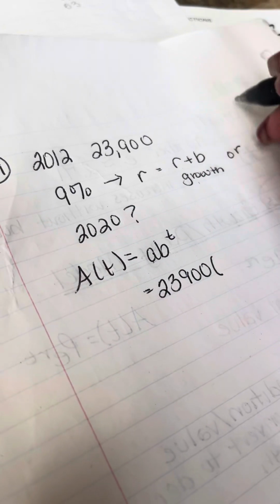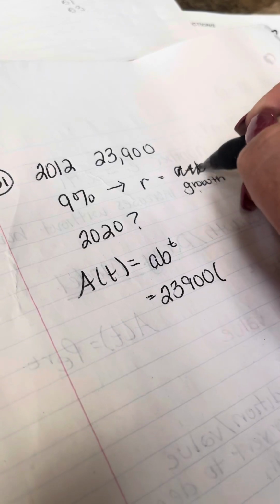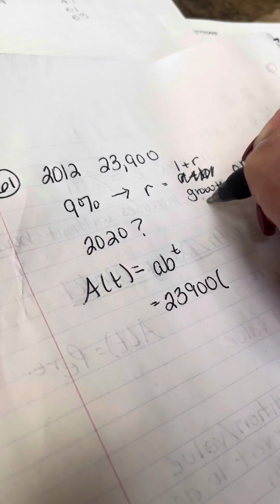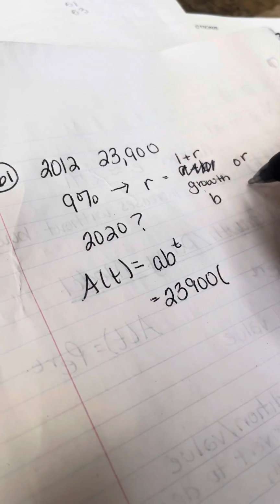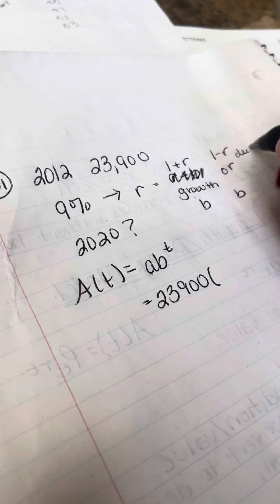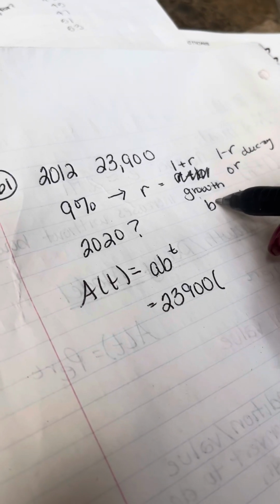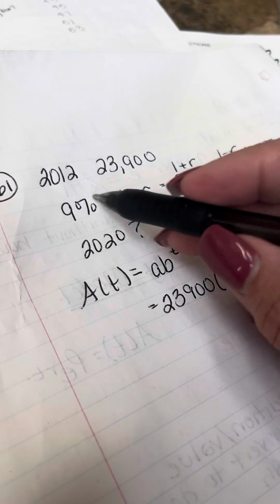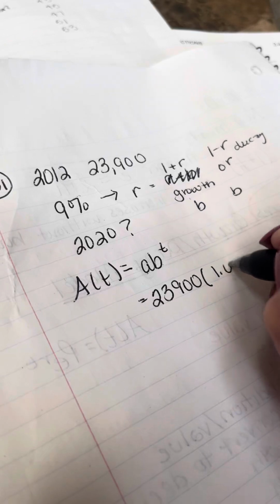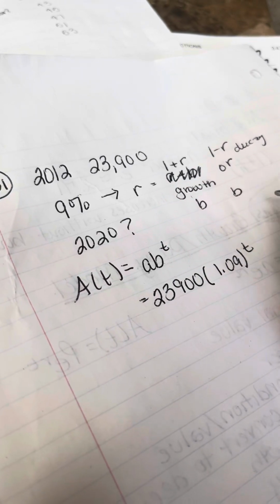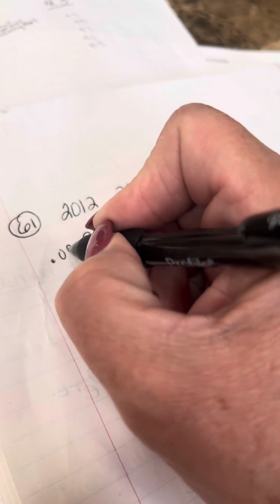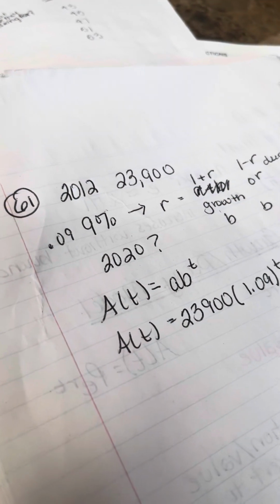or, sorry, that's not right. It's going to be equal to 1 plus the rate to get B if it's growth, or 1 minus the rate if it is decay. And so this is going to be growth. They told me that. So we're going to take the 1 plus the 9%. So we have 1.09 raised to the t power. We change the 9% into a decimal like that.